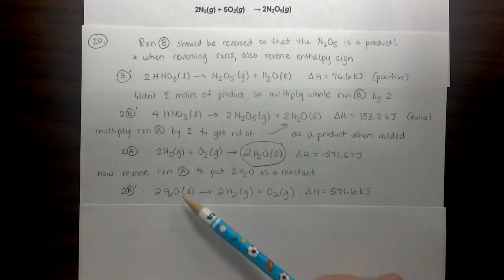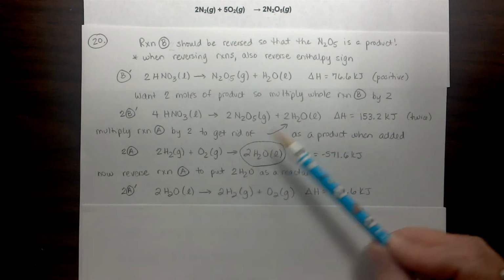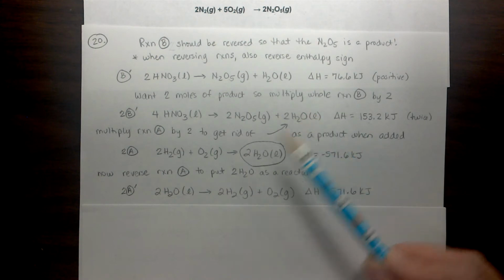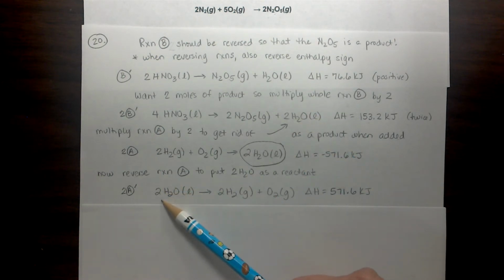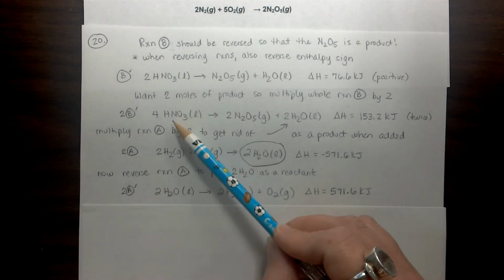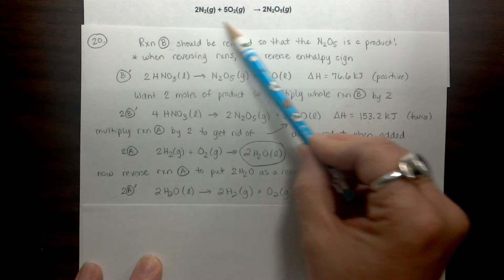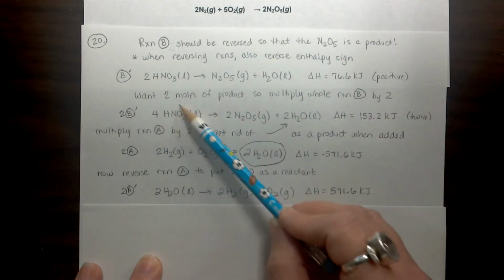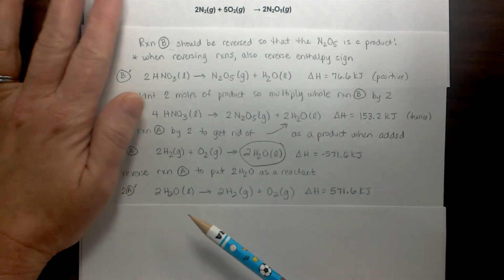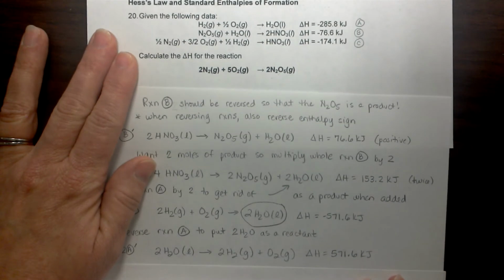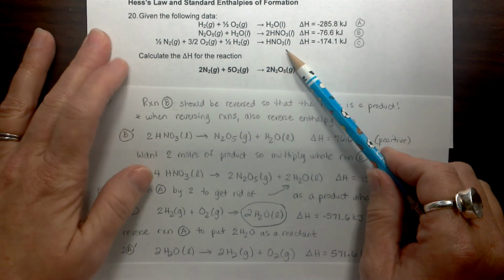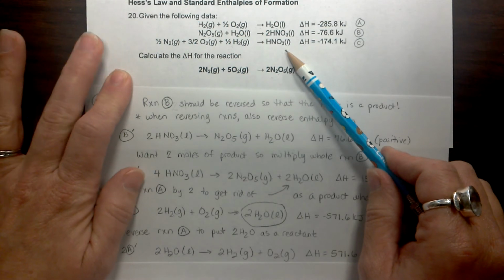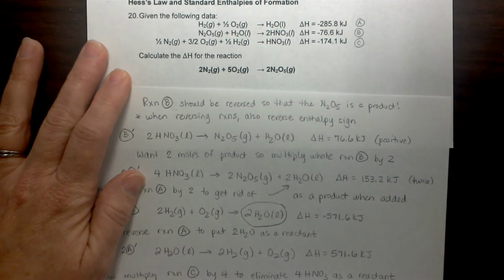So I'm getting closer, because if I added this reaction to this reaction, this water in my product and this water in my reactant would cancel, all right? But then look, I would have this nitric acid over here. Well, there's no nitric acid in my final product. I got to get rid of this nitric acid. It's kind of like a very multi-stepped process. Well, nitric acid is in reaction C, so that's going to help me.